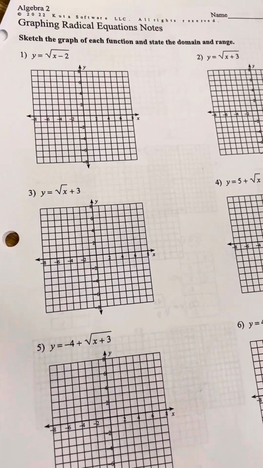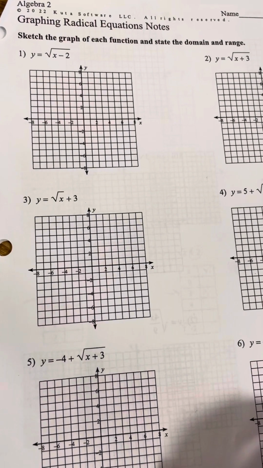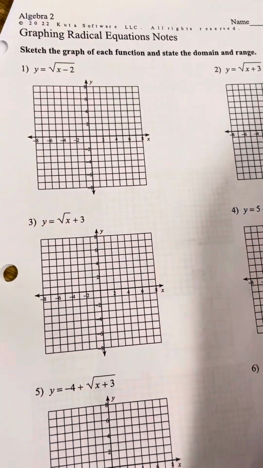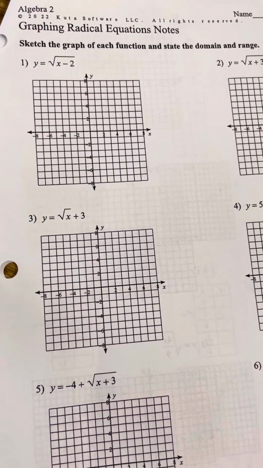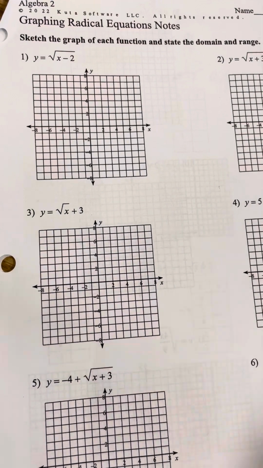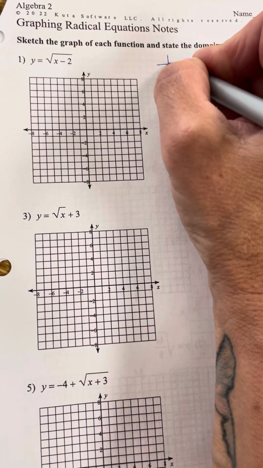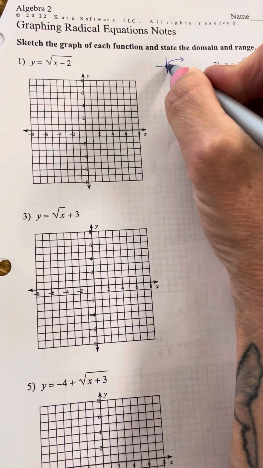Okay, part two. So now he's going to have to graph a bunch of these and state the domain and the range. So we start off pretty easy. It's actually, I think, an example from the other side. But what you want to say to yourself is, how is the original point moving? Usually these graphs look like this, they have a point at 0, 0, and they go like this. How is that original origin point moving?